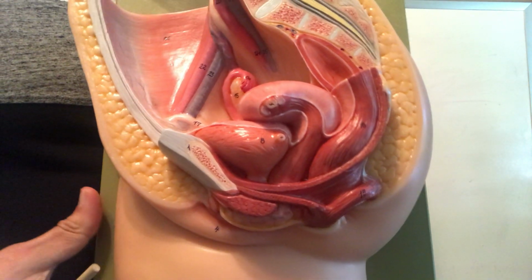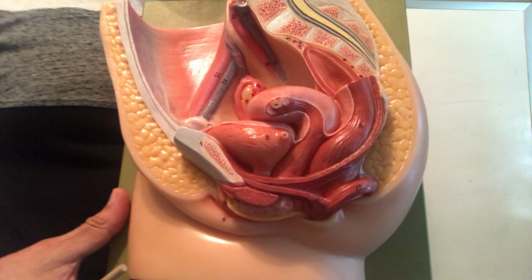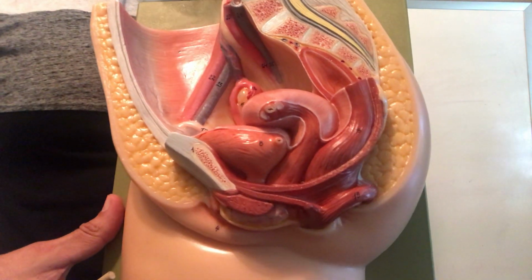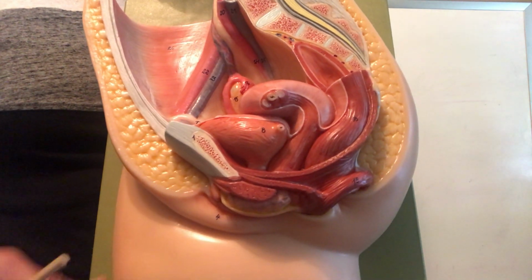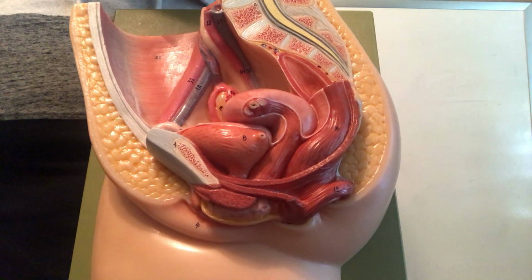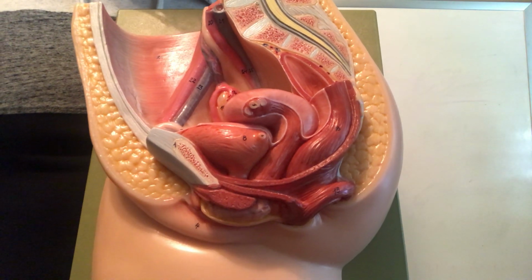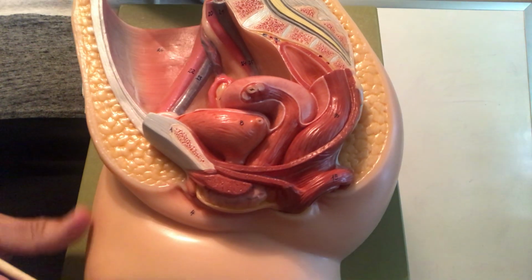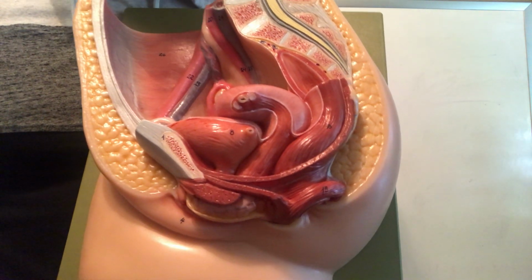The female reproductive system. All right, so we're going to be going through the female reproductive anatomy with this particular model and one other model. My name is Dr. H, and I will be going through my lab objectives, and hopefully it works for your lab objectives as well, whoever you may be.